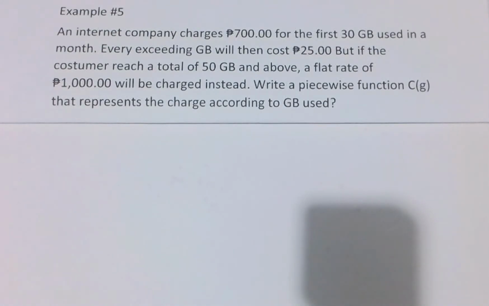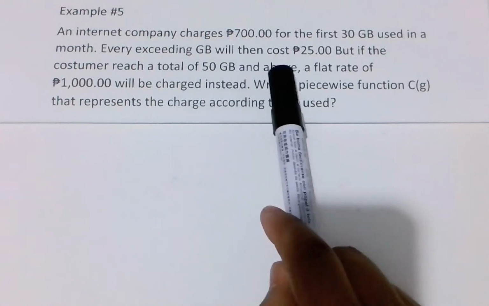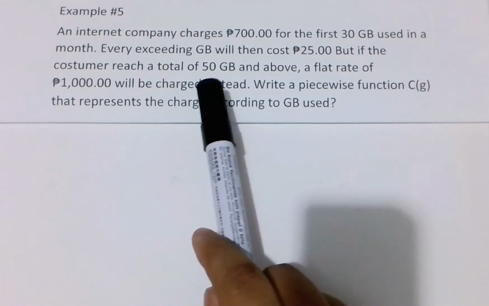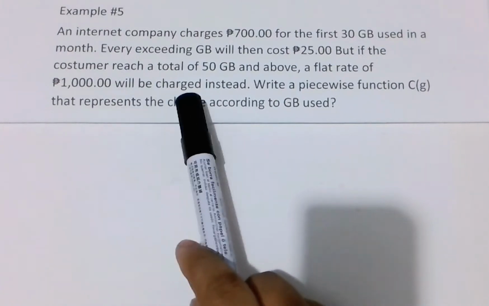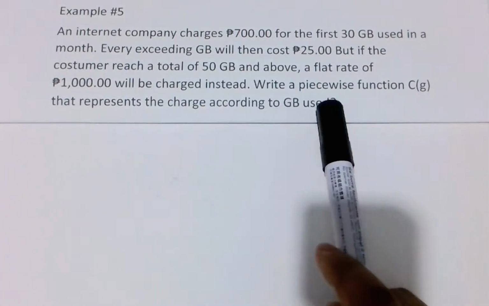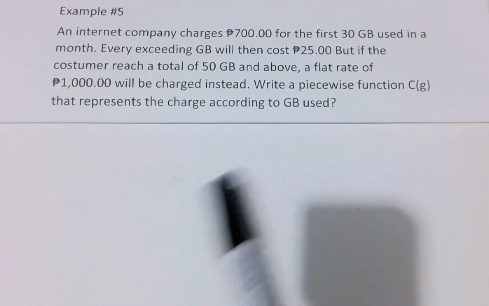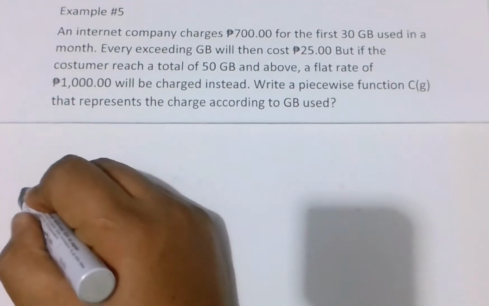Okay, so for our last example, example number 5, an internet company charges 700 pesos for the first 30 gigabytes used in a month. Every exceeding gigabyte will then cost 25 pesos. But if the customer reach a total of 50 gigabytes and above, a flat rate of 1,000 pesos will be charged instead. Write a piecewise function C of G that represents the charge according to gigabyte use. Okay, so our notation of the function here is C of G.